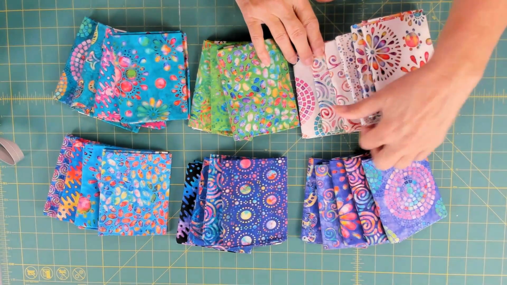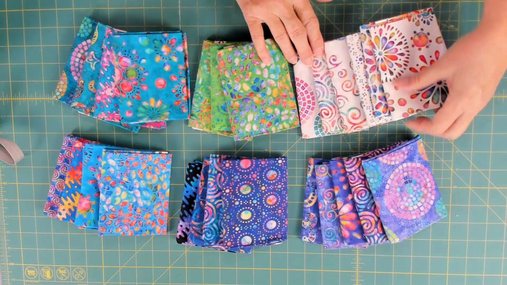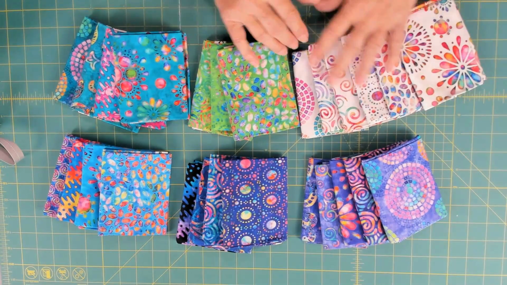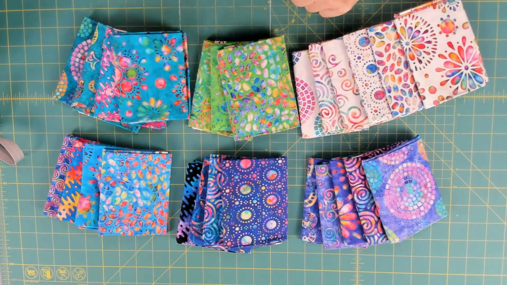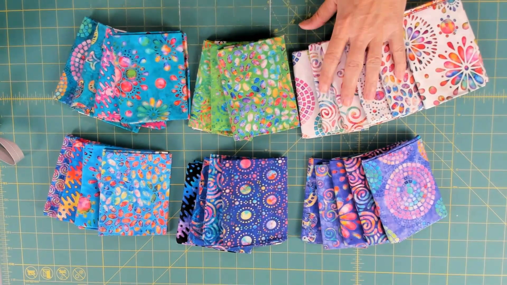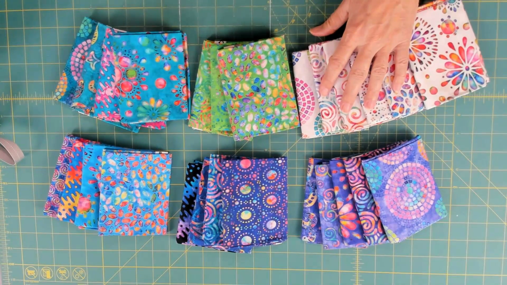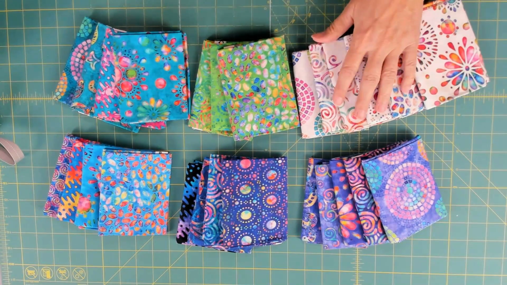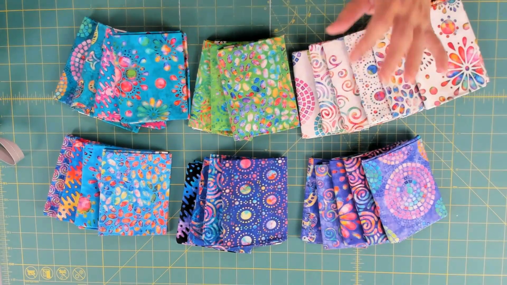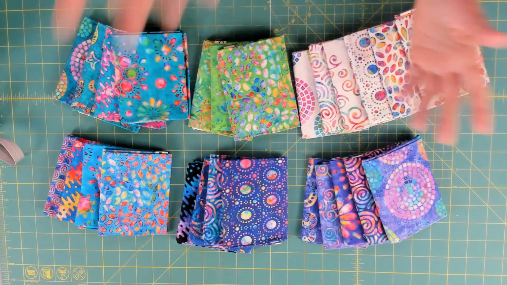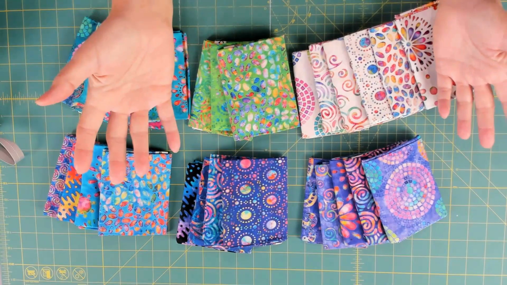So what I need to be careful of is making sure I don't put everything in the same order. I'll cut some wide, some narrow. And what I'm going to do first here is cut everything into strips. So I will have wide and narrow of everything. And I'm going to figure out kind of sort of how many strips I'm going to need, but I don't even know what size quilt I'm going to make.